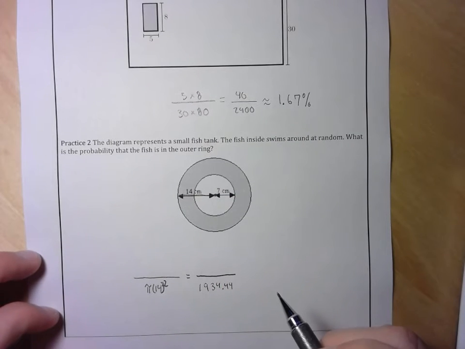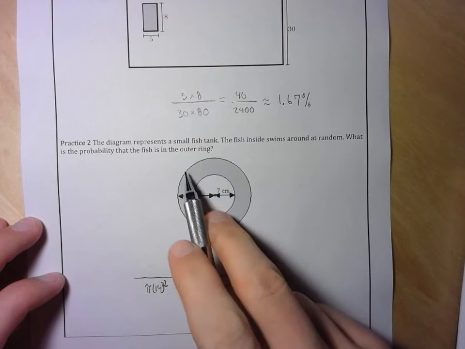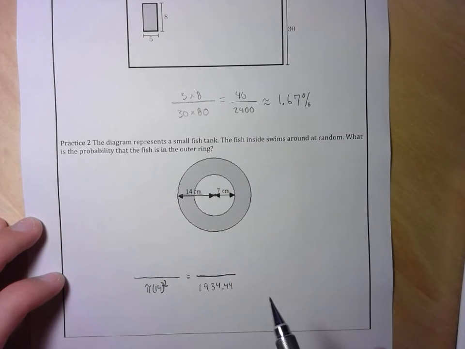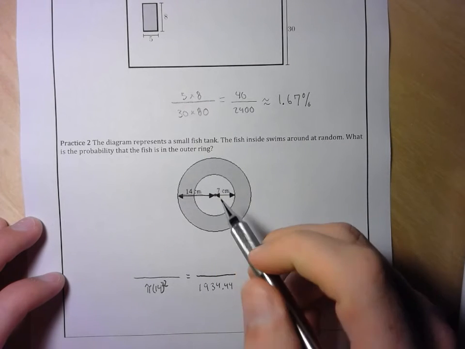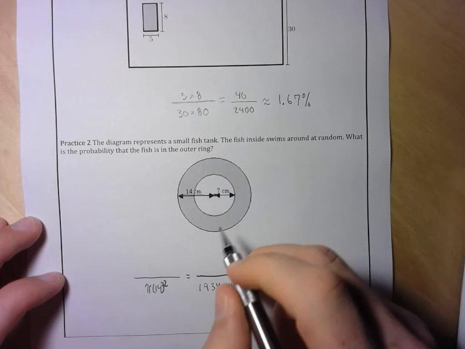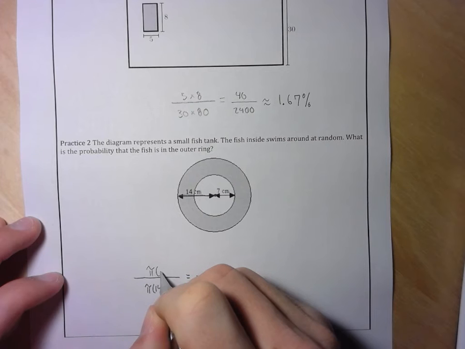So if we wanted to know the probability that the fish is in the outer ring, we could find the probability that the fish is in the inner circle and then just subtract from 1. So our smaller circle is pi times 7 squared.